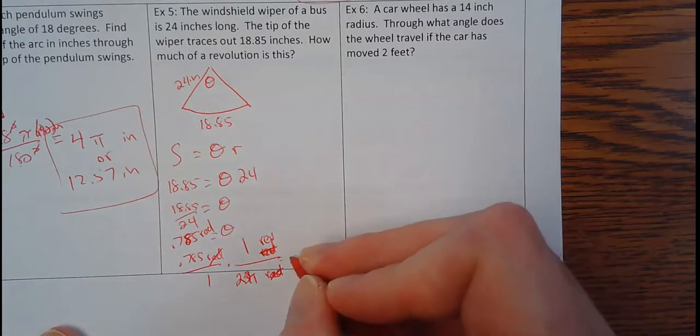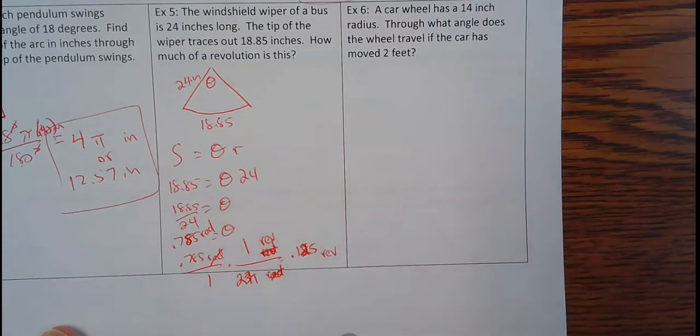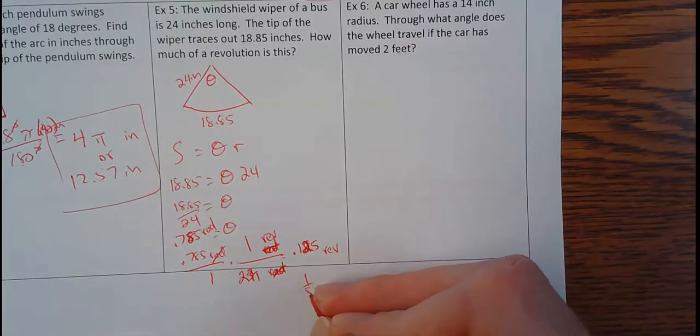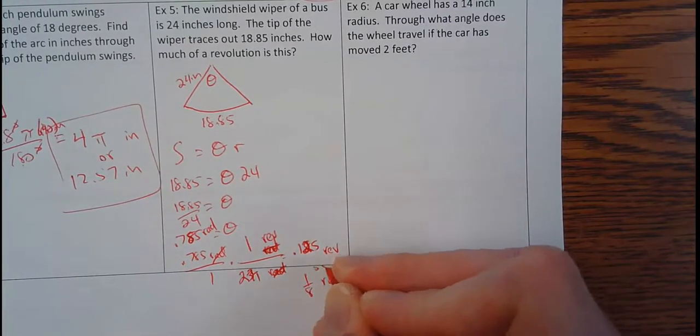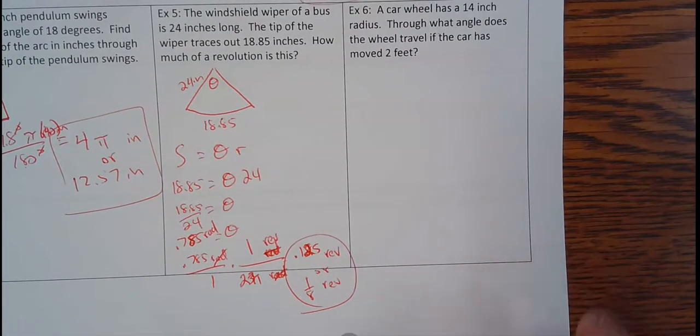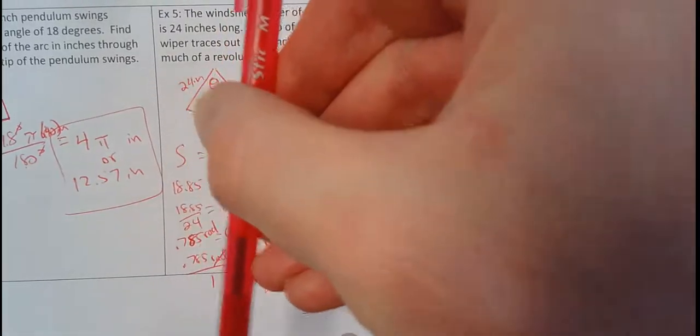Put it in the calculator, it actually ends up being 0.125 revolutions, which is 1/8 of a revolution. So either way, 0.125 revolutions or 1/8 of a revolution. It's not very much. That windshield wiper is not wiping very much as it hangs down there.